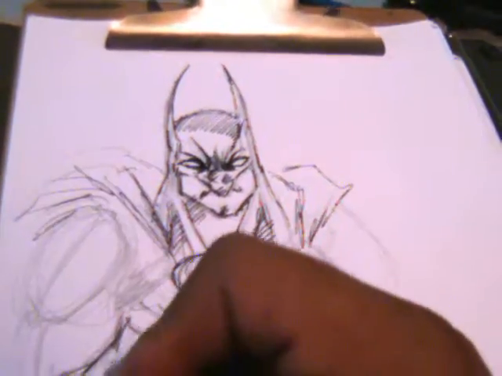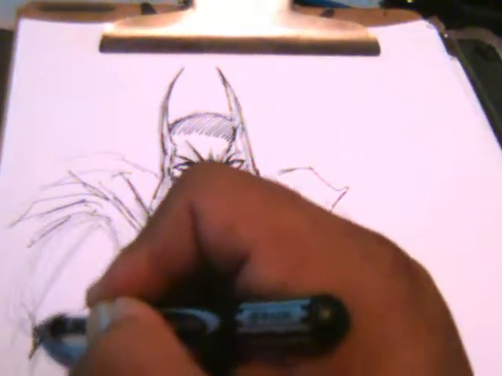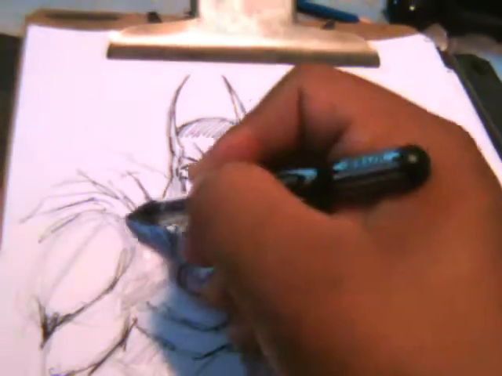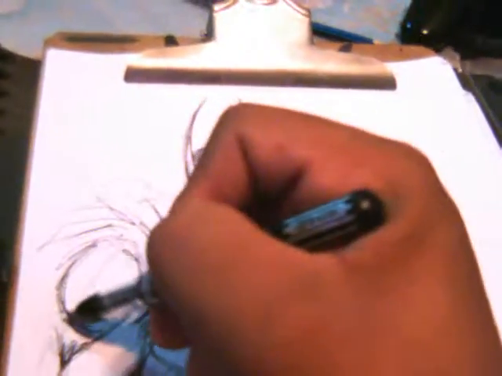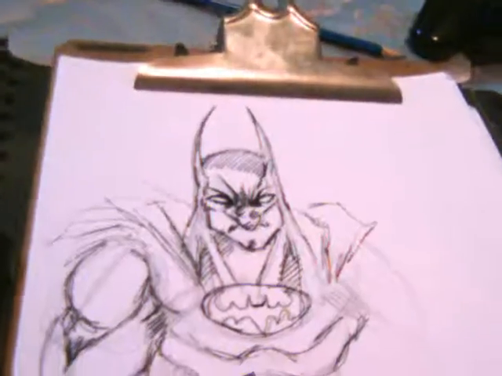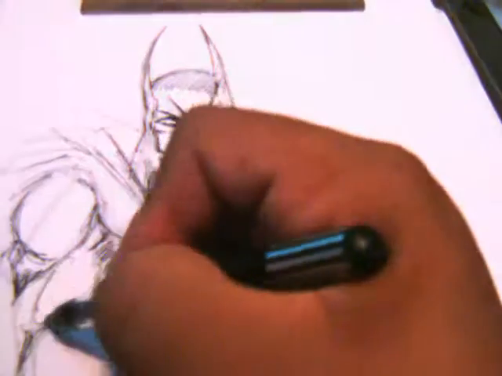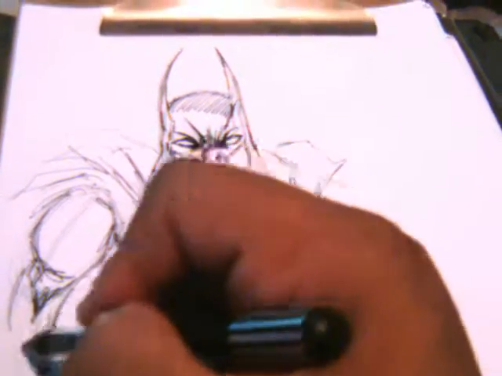His arm is... And you can add as much dimension as you want to his arm. Once you have the splits and everything, you can just bring this down. See? And here, just add circles. That's what pretty much makes the dimension of the arm. It's not even hard at all.